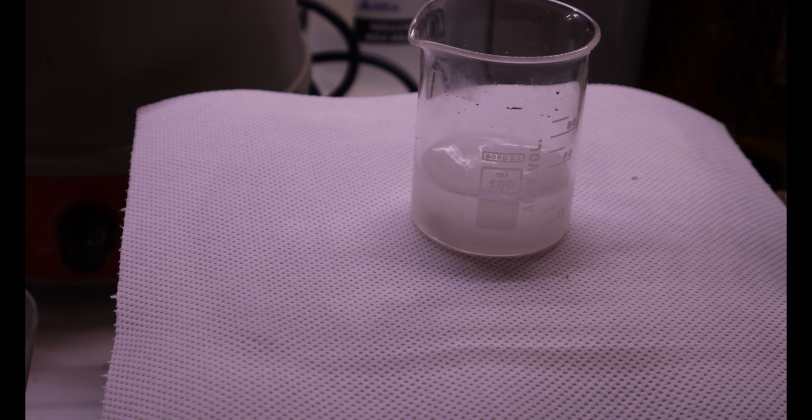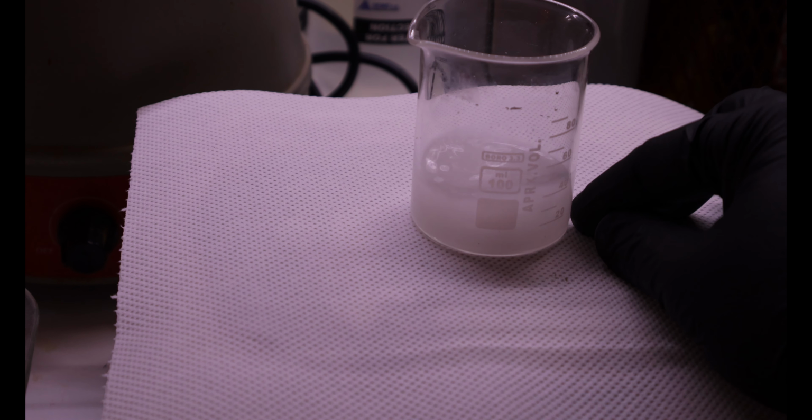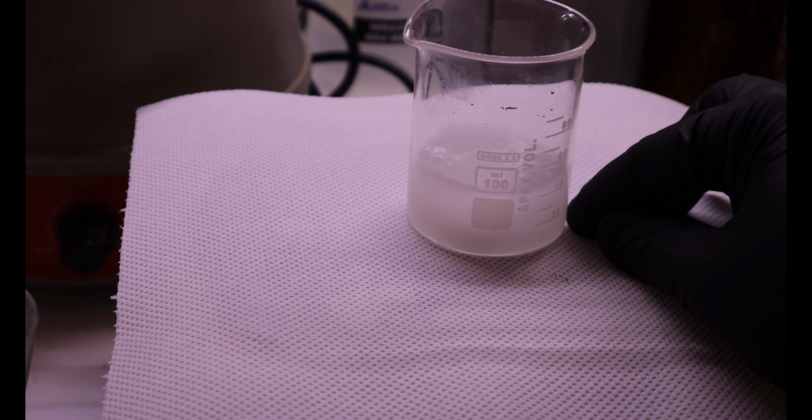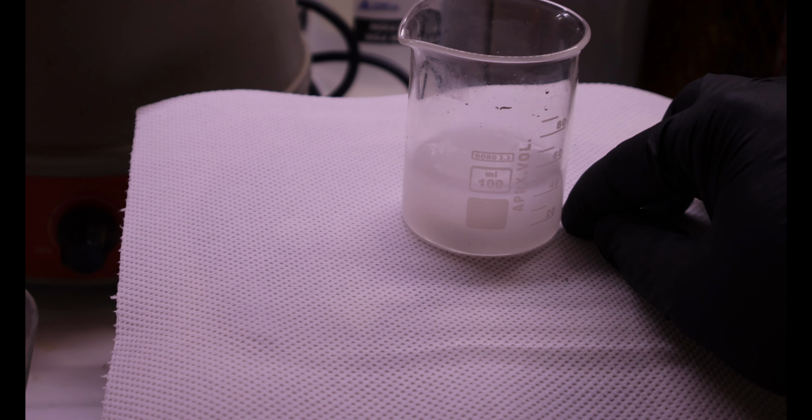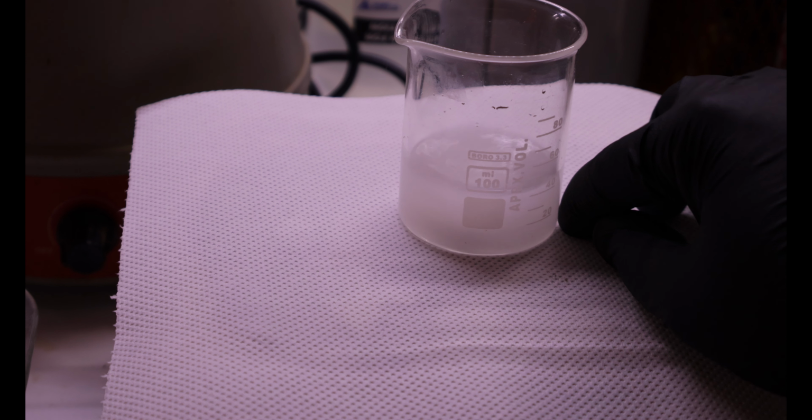And start stirring the mixture. Now, after everything dissolves, we will add the catalysts.